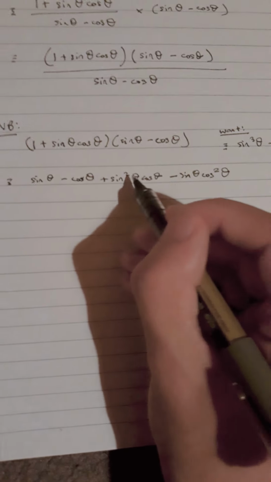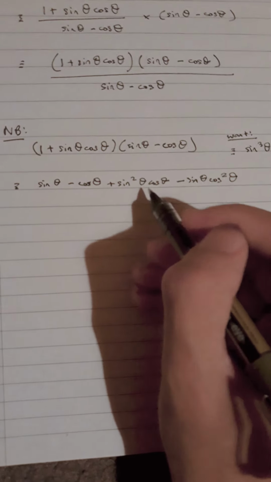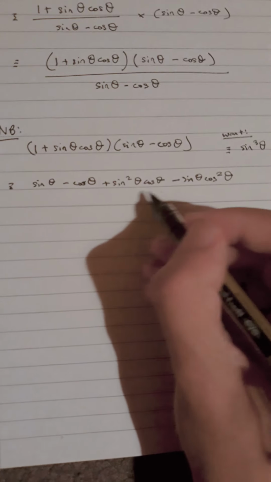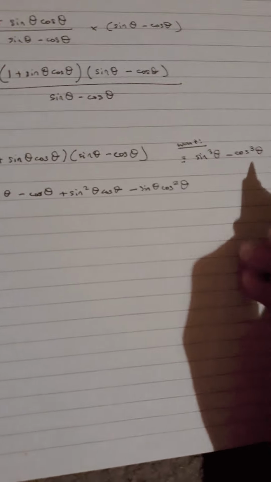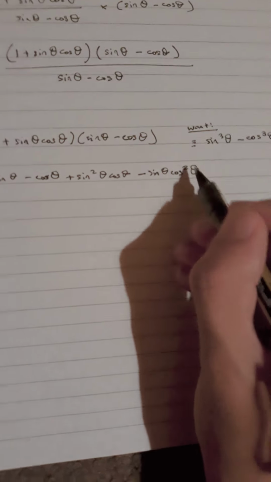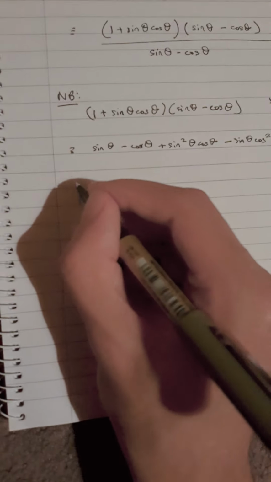If we convert this sine squared theta into 1 minus cosine squared theta, we're going to end up having a term here, which is cosine to the power 3 theta, which is what we have here. And likewise, if we do that for here, we're going to have a term which is in sine to the power 3 theta, which is what we have here. So let's do that.